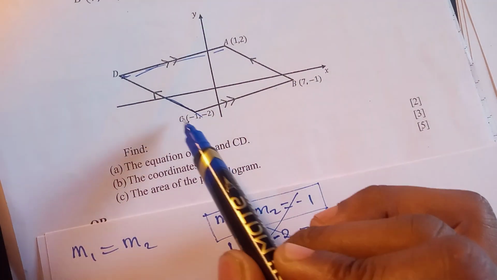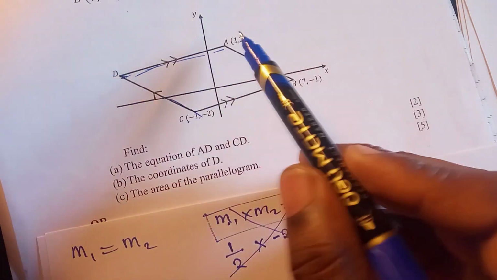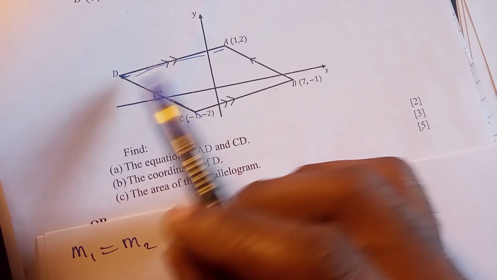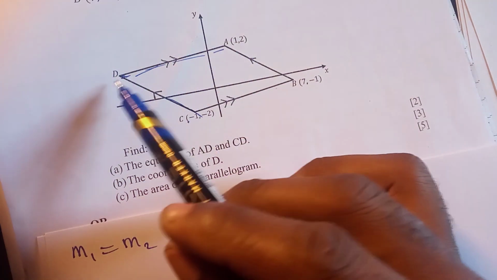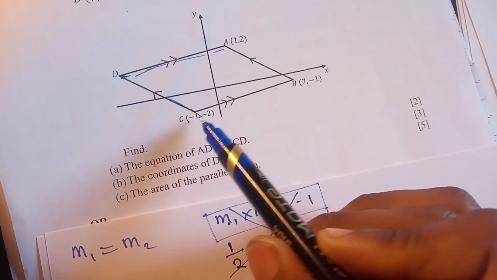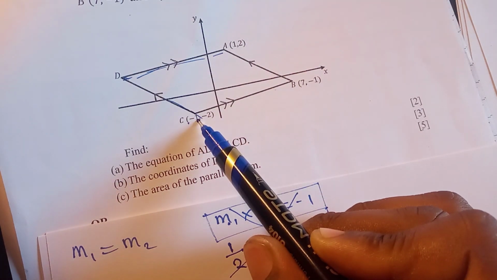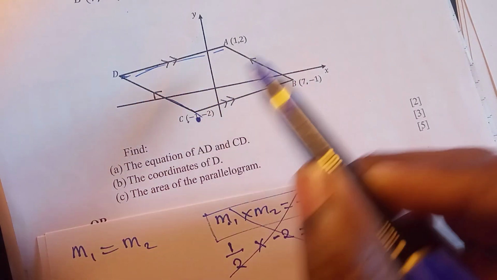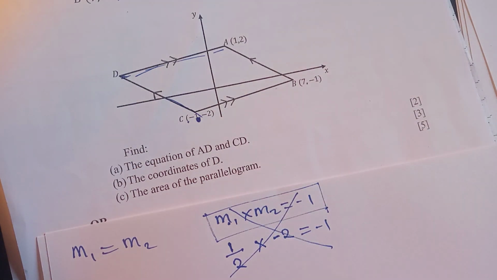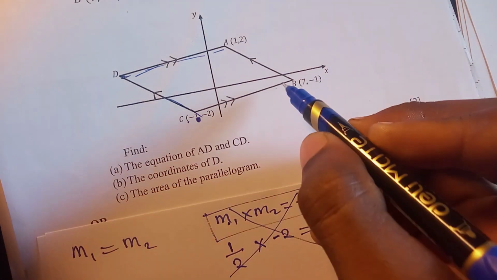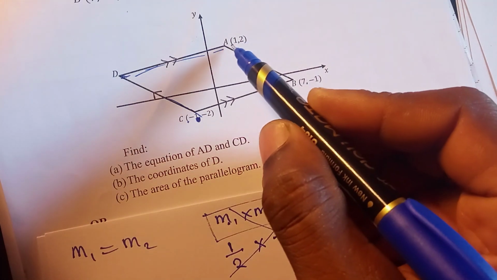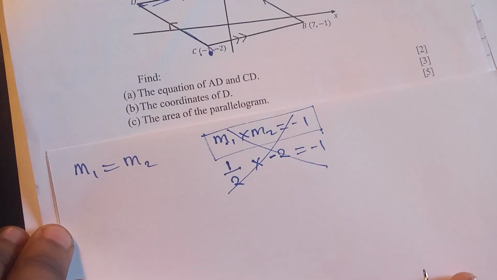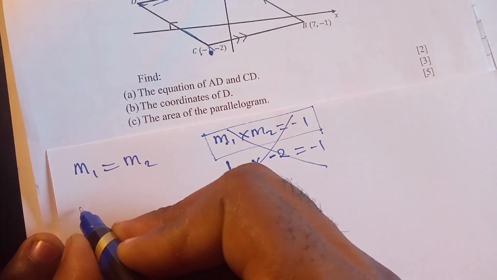To find the equation of AD, as you can see, we don't have coordinates for this, so we can't directly find the gradient of AD. You have to find the gradient of BC first, and then take advantage of the fact that this is parallel to that. If these two lines are parallel, they have the same gradients. You just need to use the gradient of this and this point, since the point is on the line AD, to find the equation of AD. So let's find the gradient of BC.